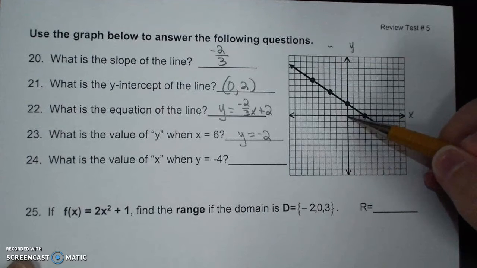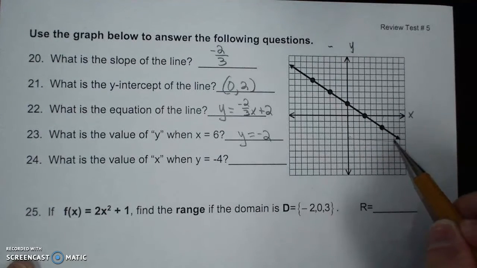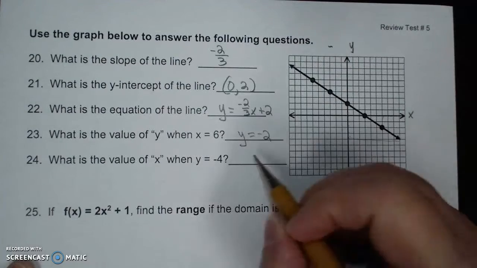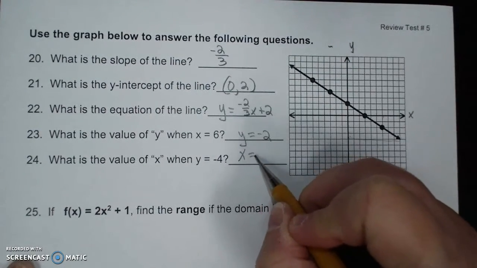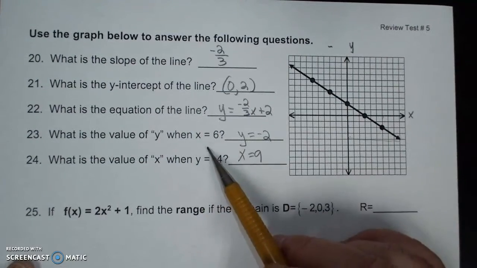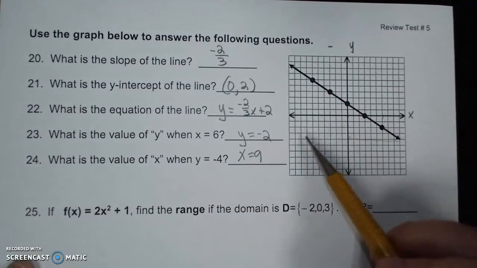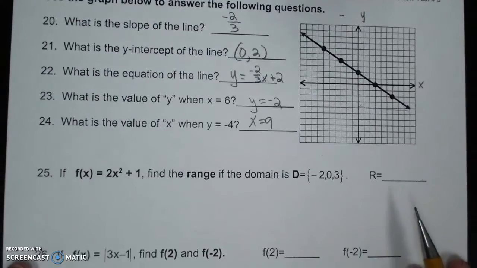Likewise, what is the value of x when y is negative 4? I'm going to go to the negative 4 on the y. 1, 2, 3, 4. And I'm going to come all the way across to where it hits the line, and that is at 9. These you can either do mathematically by plugging 6 in for x and solving, or you can just read it straight off the graph.